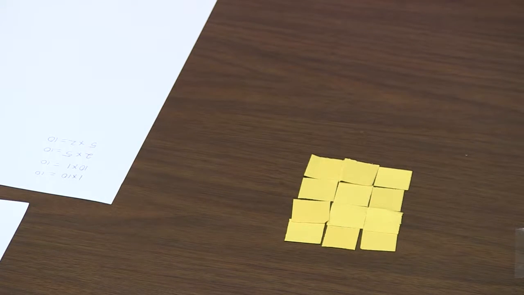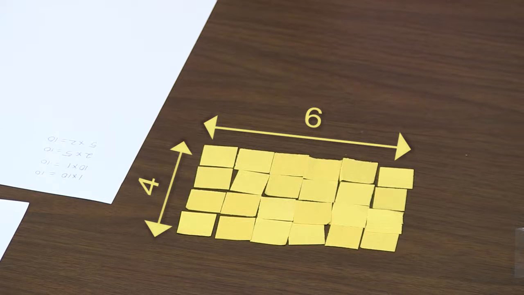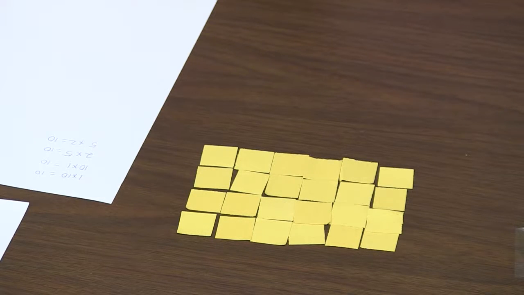If we were given the dimensions of an array, we could find the area of that array as well. For instance, if we were told that a room we wanted to carpet is 4 feet by 6 feet, we could make an area model to represent that and then calculate the area. To find the area of this array, we could multiply or we could count the squares.